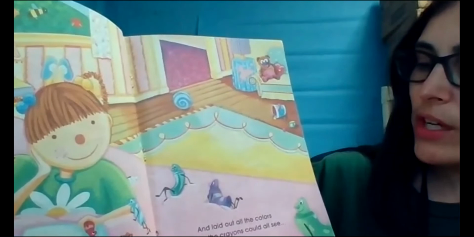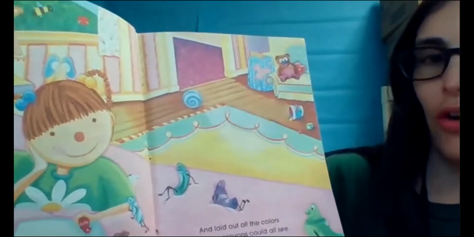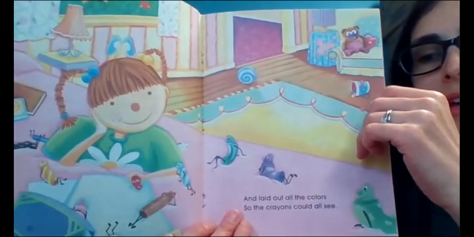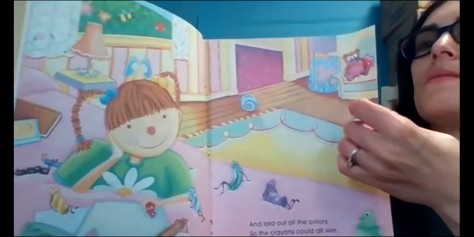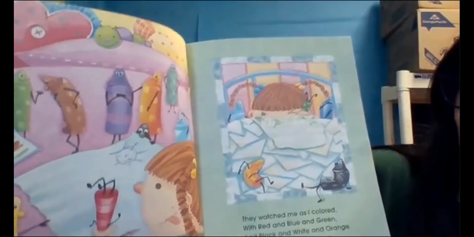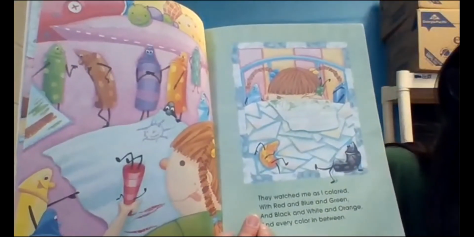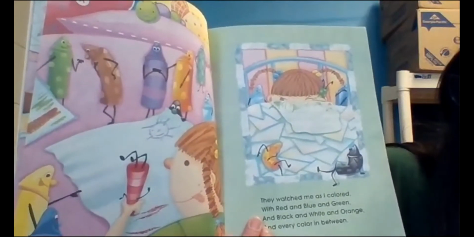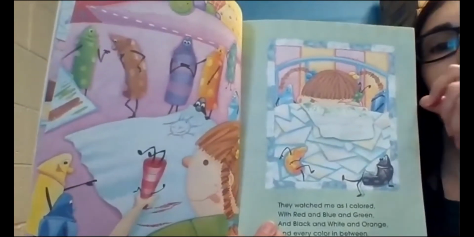And laid out all the colors so the crayons could all see. They watched me as I colored with red and blue and green, and black and white and orange, and every color in between.